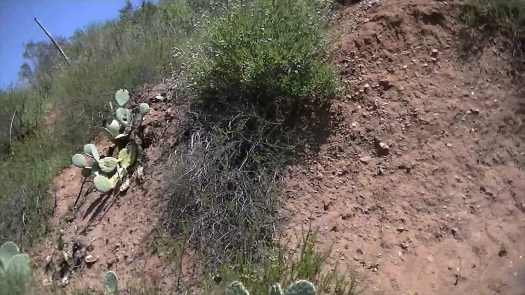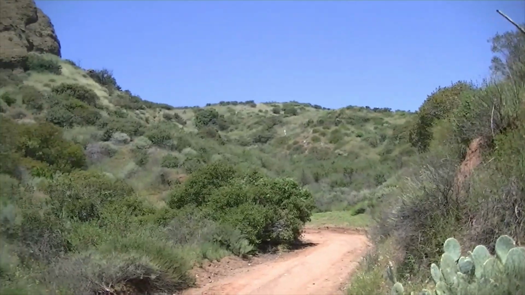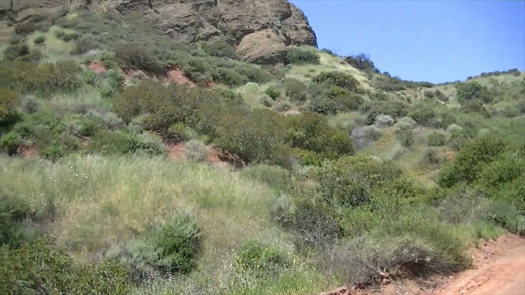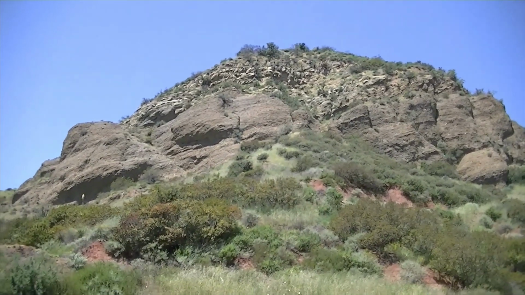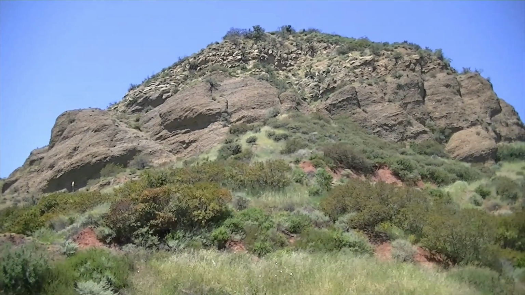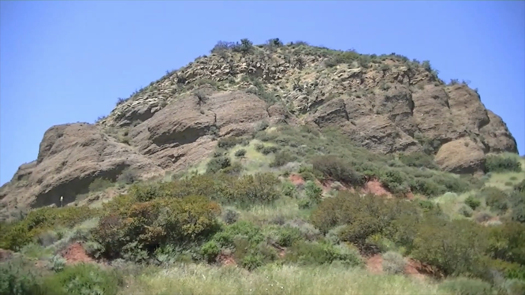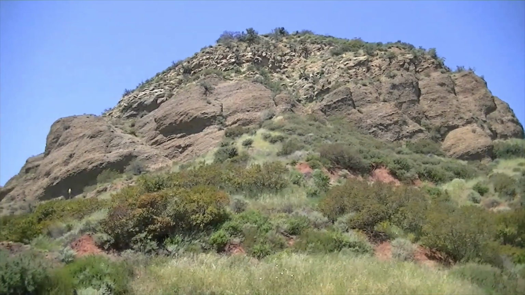So an interesting thing about this is that we have red soils, lots of iron oxidation, and as we look at the upper part of the hills, they lose that iron oxidation and they're more of a greenish tan color. And that greenish tan colorization is due to lack of iron, and we'll talk about that next.